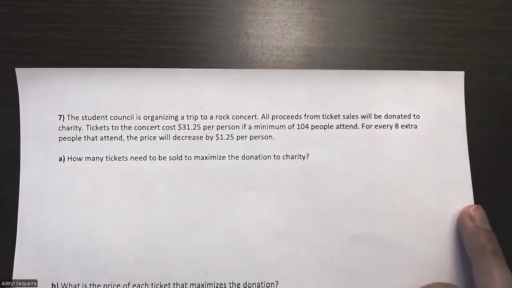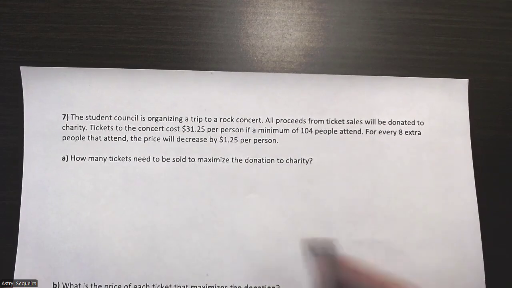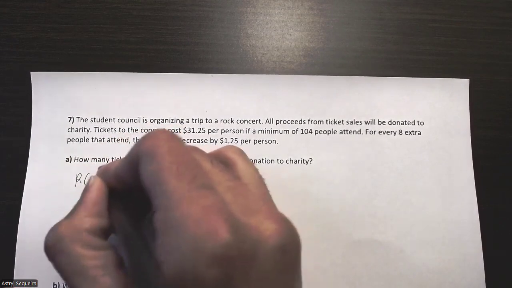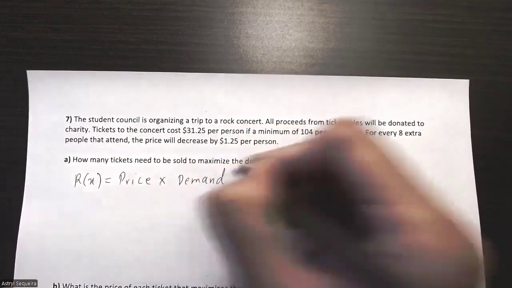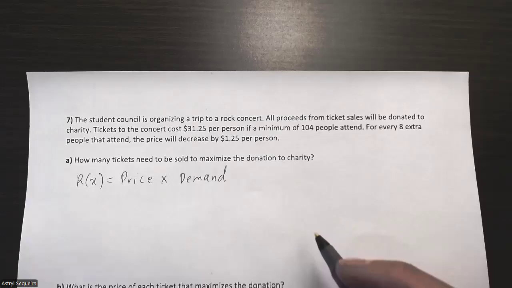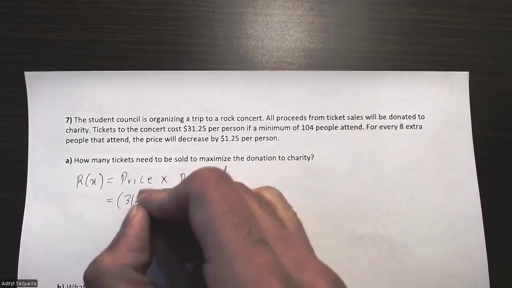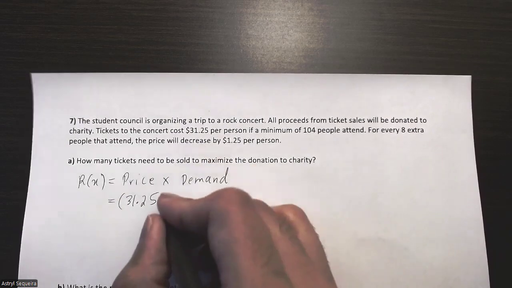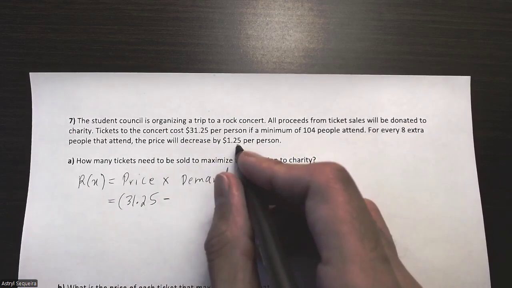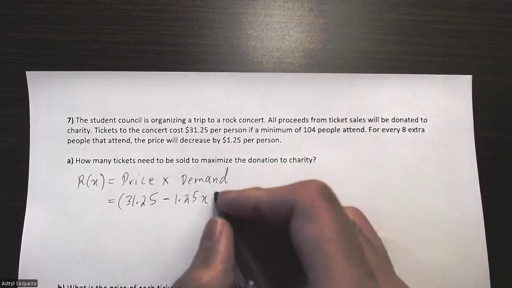All right, next question we have here is a word problem. It's a revenue question, and it's a quadratic equation as well. So we know that whenever we have a revenue question, we're doing price times demand. And this is going to be in factored form anytime it's for a quadratic equation. So my starting price is 31.25. And the price decreases, so minus 1.25 per person. So 1.25x.